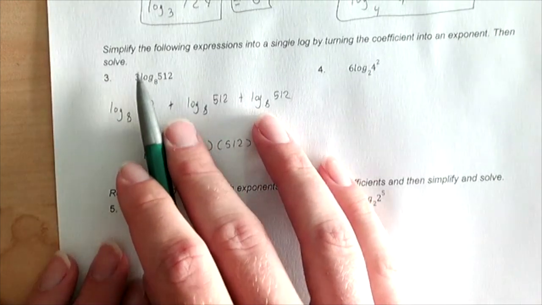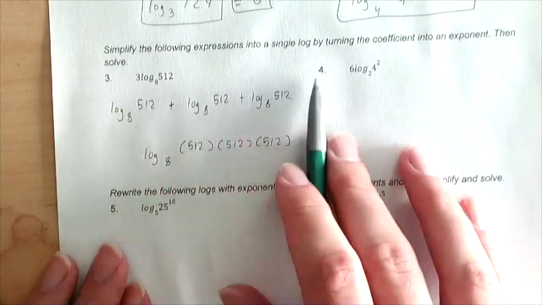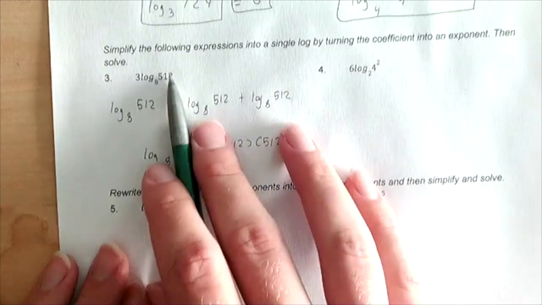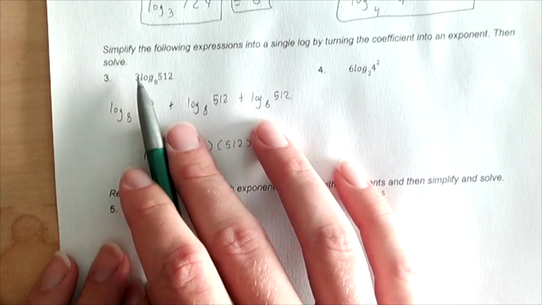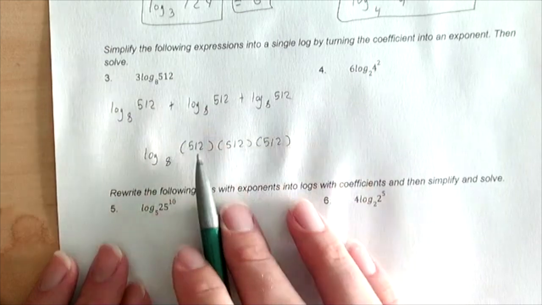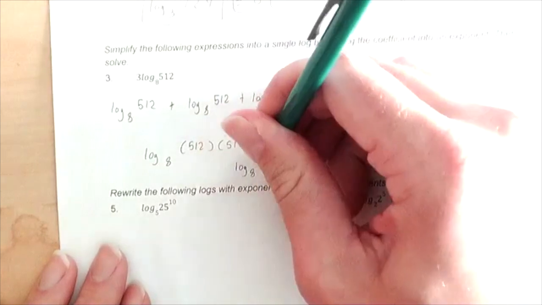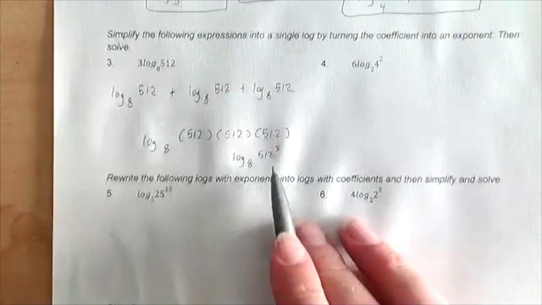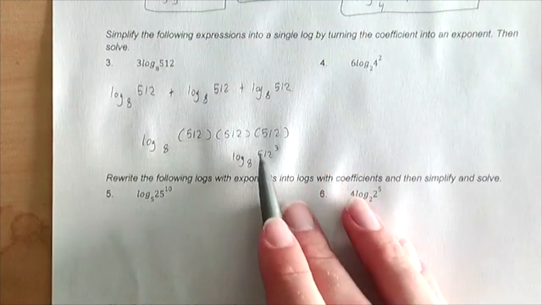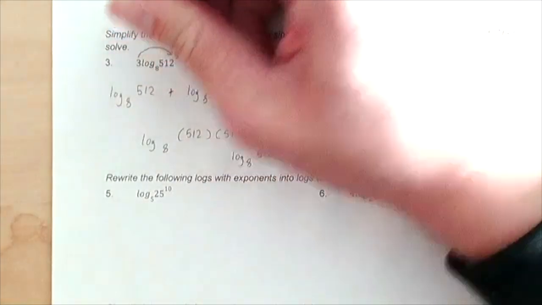So if we have an outside number, an outside coefficient, that means we're adding that log to itself a bunch of times, which really means we're multiplying that top number by itself this many times. Hopefully you can see this. If it was 5 log base 8 of 512, it would be 5 512s, which just means log base 8 of 512 to the fifth, right? Pretty cool. We should still solve it. We could have solved it from here, but that is the general rule. A coefficient, which is the outside number, all you do is put it as the exponent on the inside. Very, very easy.